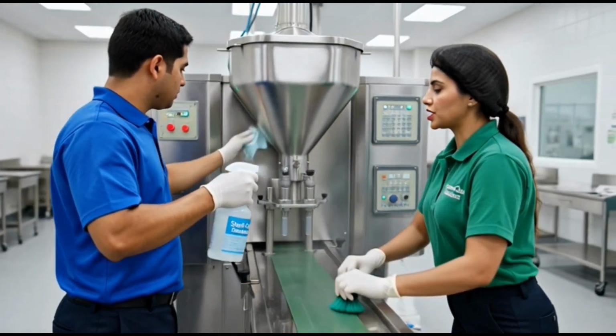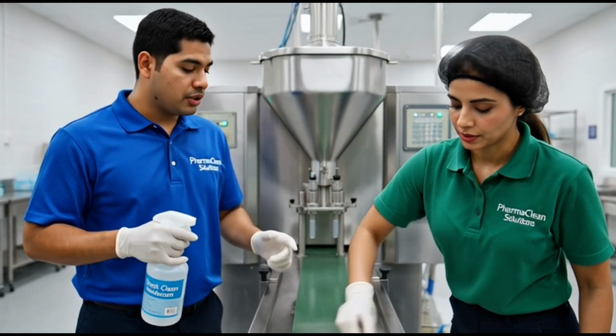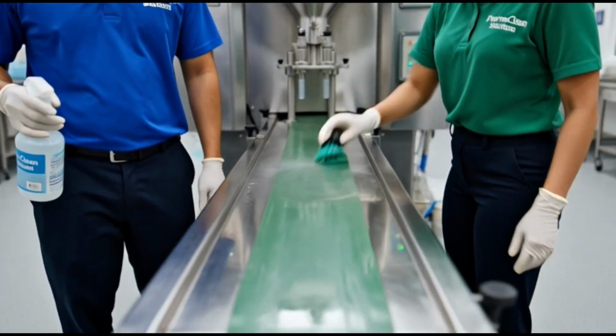Starting the external sterilization now. Disinfectant applied, wiping down the hoppers. Nozzles are clear, conveyor is sterile. Confirmed. Ready for production.